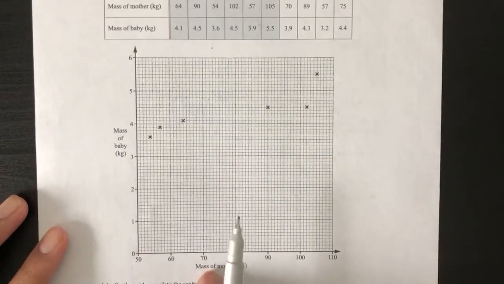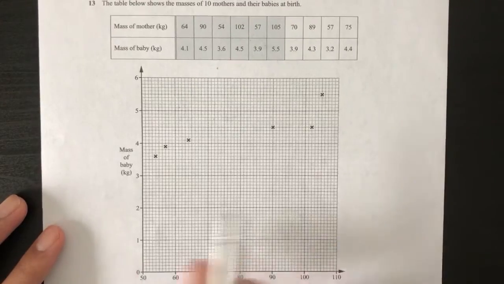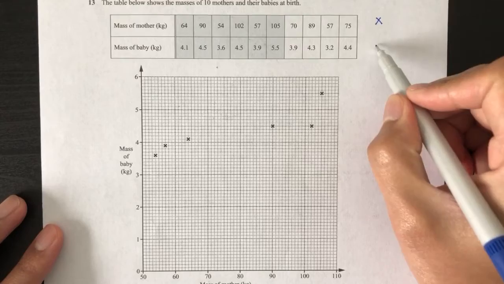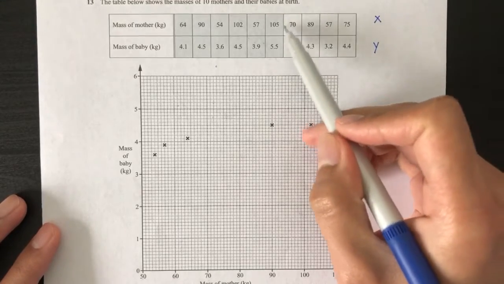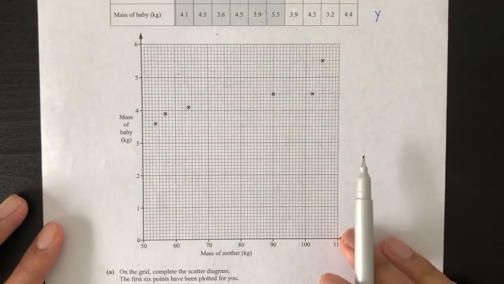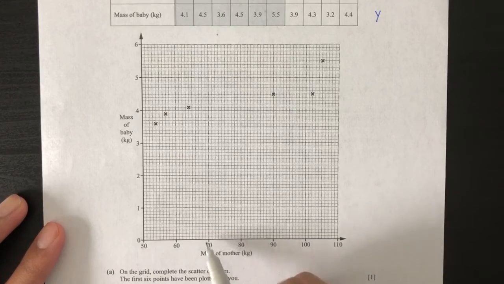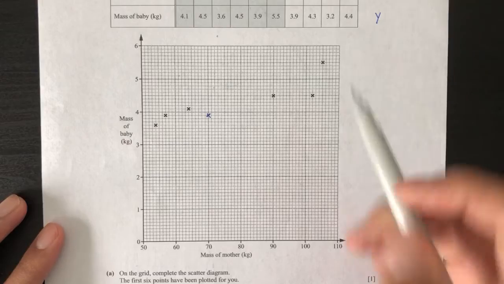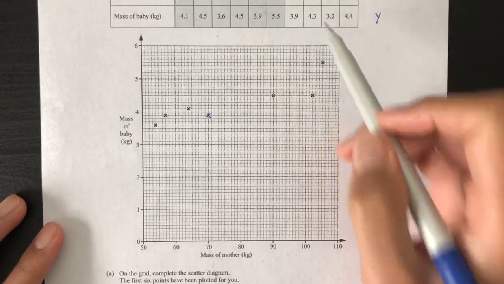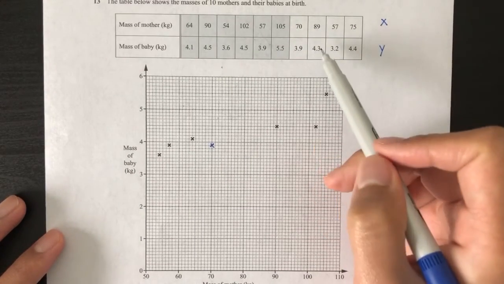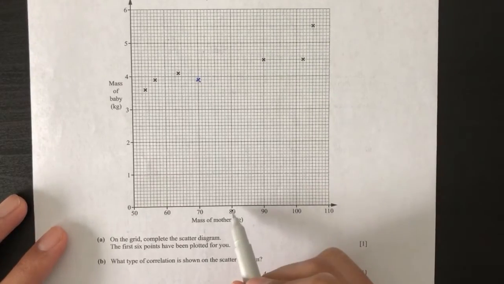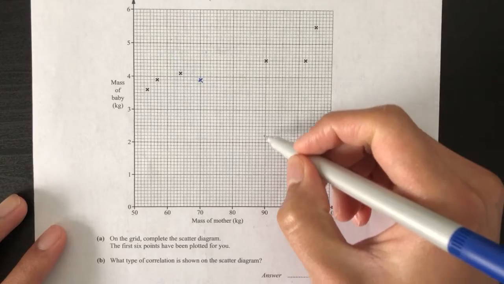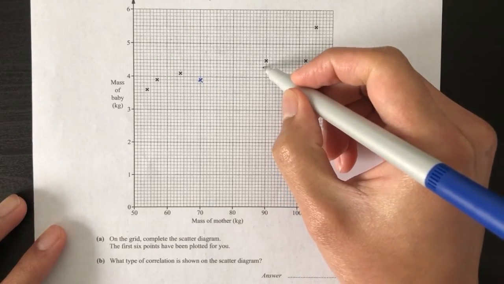This is the mass of the mother on the x-axis and the mass of the baby on the y-axis. So that's point X and that's point Y. This one will be 70 and 3.9. So where's 70? 70 is here. 3.9 will be here. Okay, and we have 89, 4.3. So let's find 89. It will be here, and 4.3 will be here.